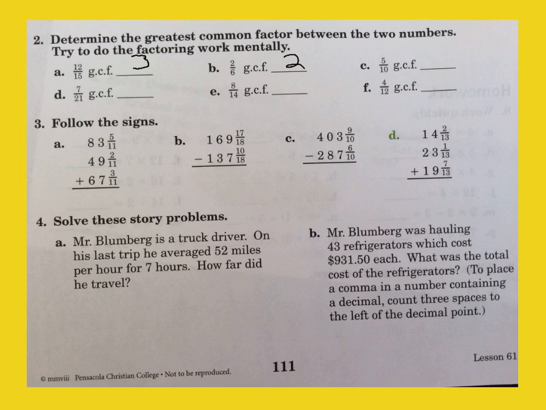C, what would be the biggest number that goes into 5 and 10? You should have put down 5. D, what's the greatest number that goes in both 7 and 21? It'd be 7.